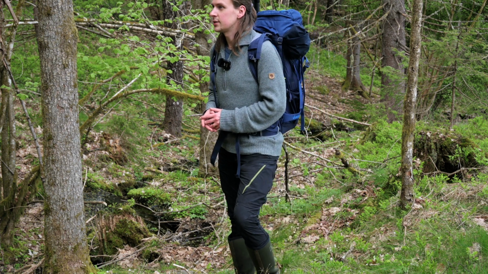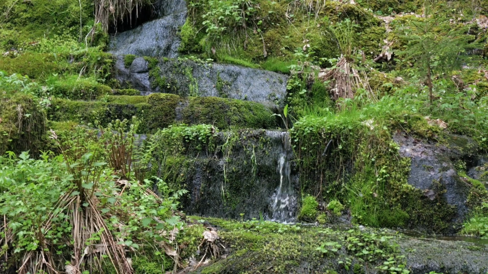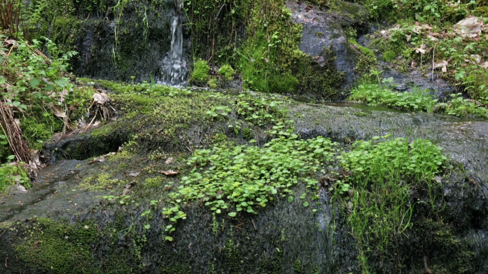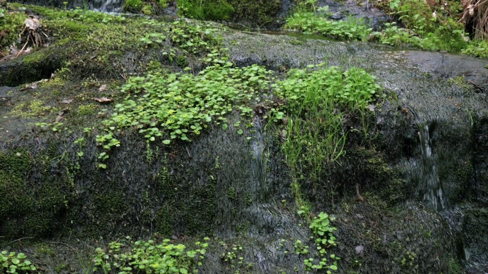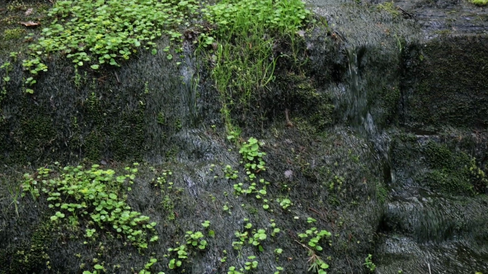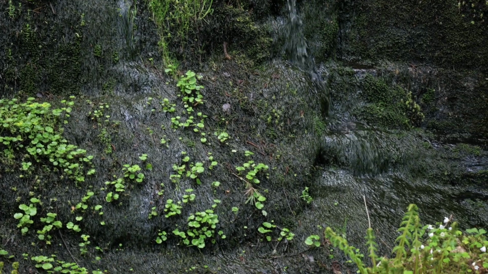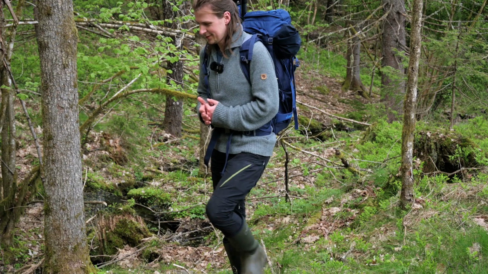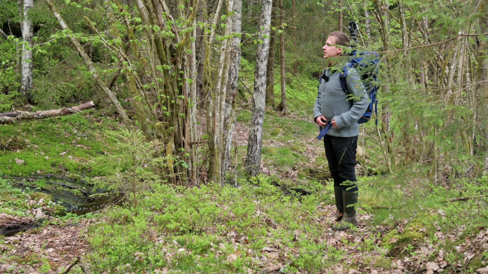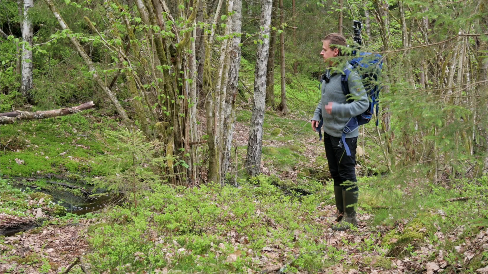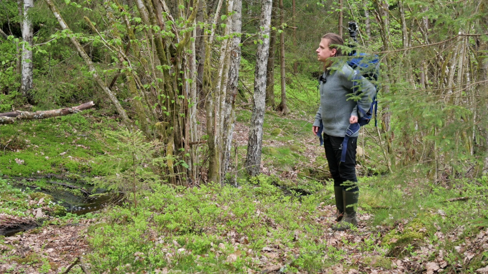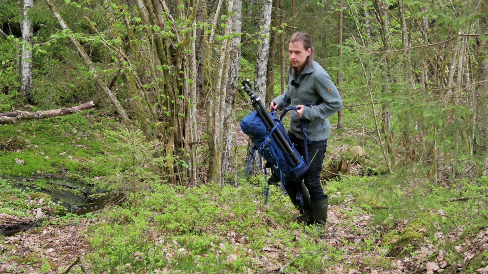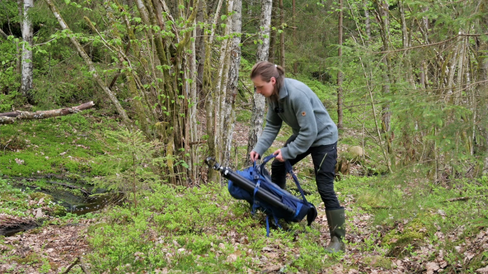At least the black rock is interesting. And we have lovely green moss and green growth on the side, so maybe. It's not what I thought I would find. This is gonna be difficult.